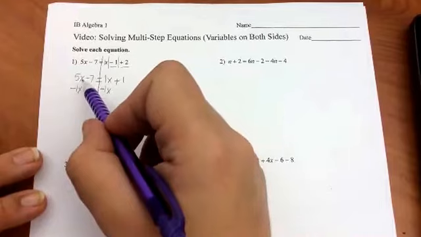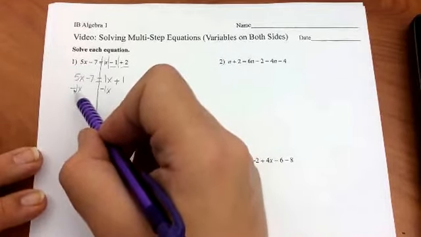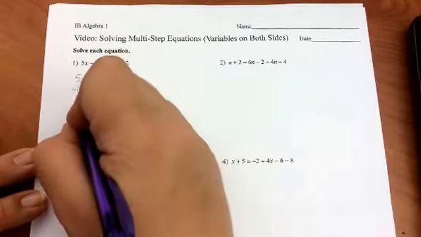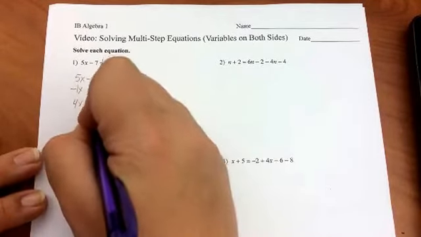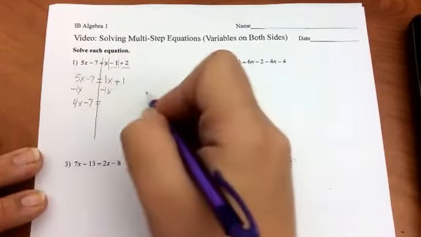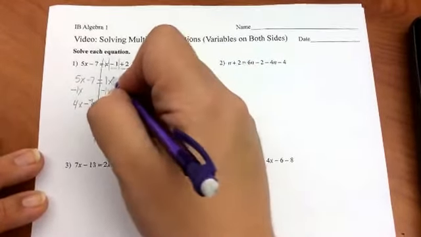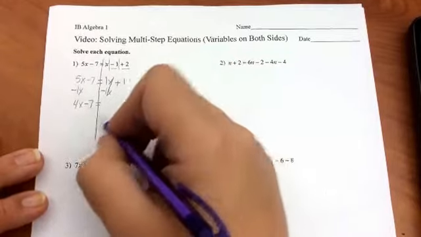So I've got 5x minus 7. But over here, I'm going to do 5x minus 1x, and I'm going to get 4x minus 7. Keep my equals on the line. And when I get here, I've got 1x minus 1x. Those are going to cancel out and be 0. So I'm not even going to write them.